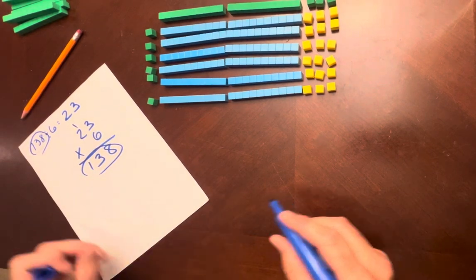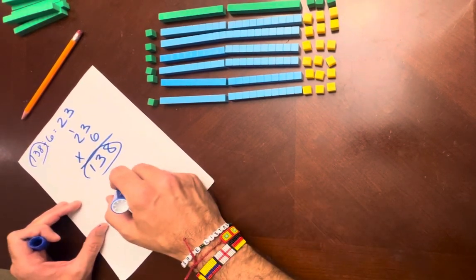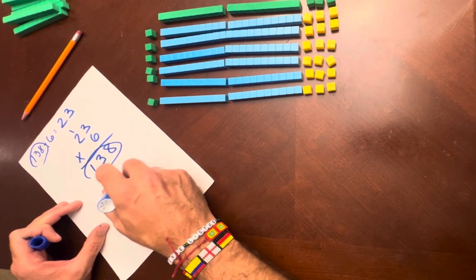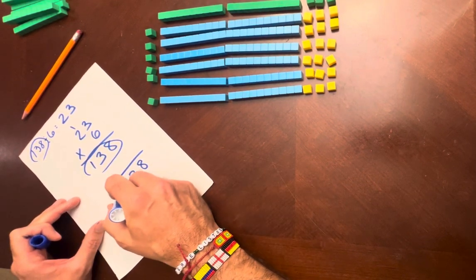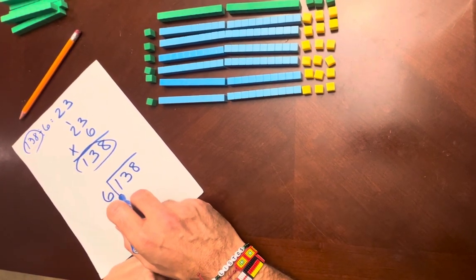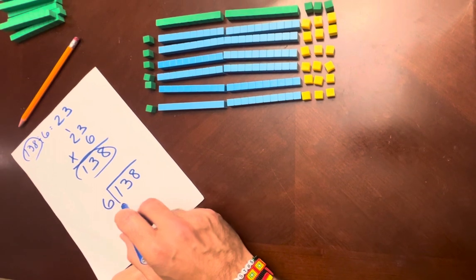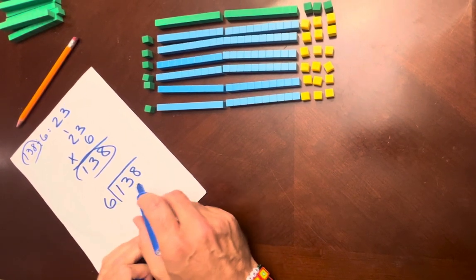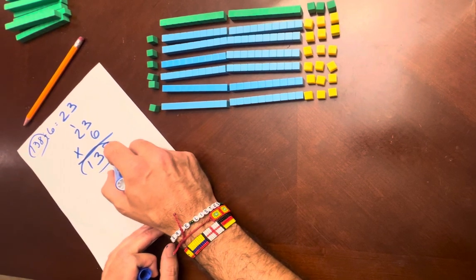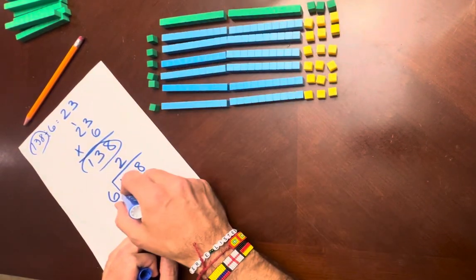Now how does this relate to our standard algorithm if we were to divide? 138 is my total or my dividend, 6 was my divisor. We first started in the hundreds place, and we knew we had to trade that in because I couldn't make a group of 6 out of just 100. So I traded it in, and that's when I had 13 tens. So I was able to put 2 in each group.